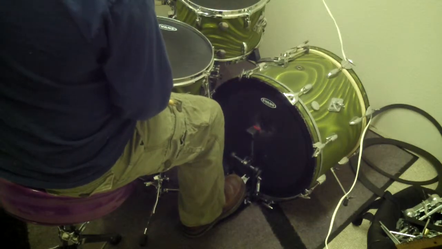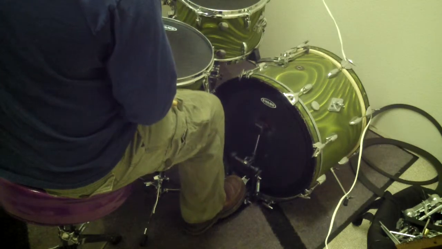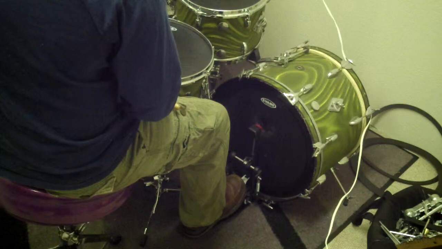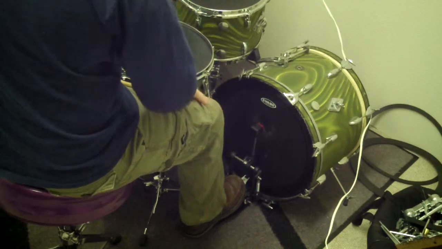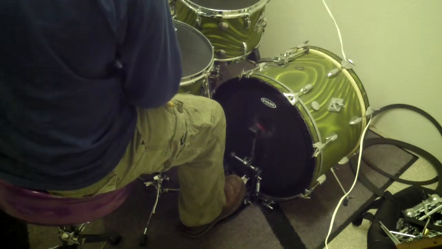Put it on the cross stick just so I can hear what's happening with the bass drum. But ultimately, I have it written for the snare, backbeat, and that's probably how I'll play the exercises for you. Maybe mix it up a little bit.